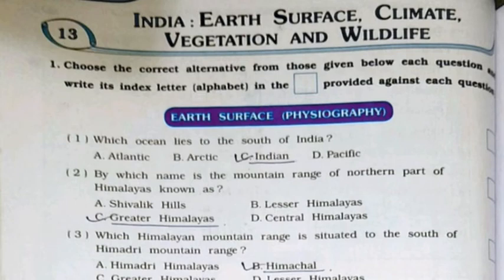So we'll be starting with the MCQs. First one, which ocean lies to the south of India? It's option number C, Indian. Second, by which name is the mountain range of northern part of Himalayas known as? It's option number C, Greater Himalayas.